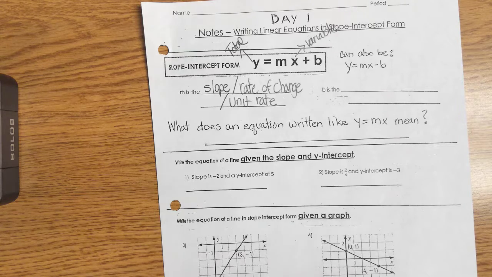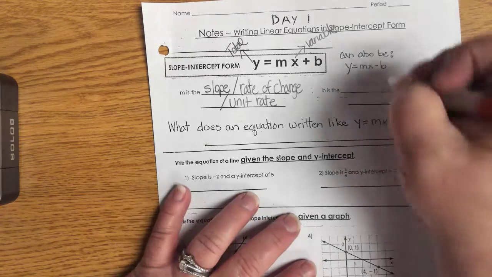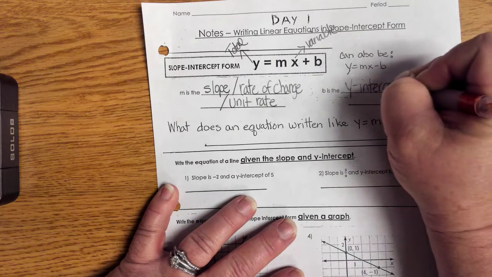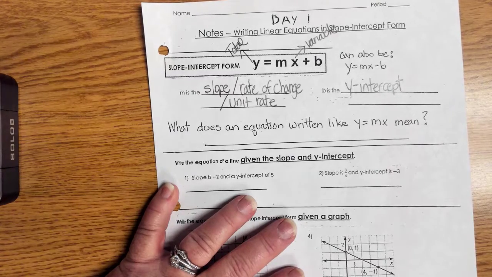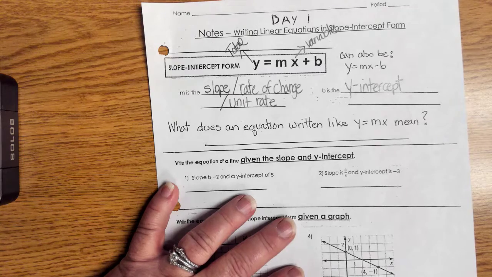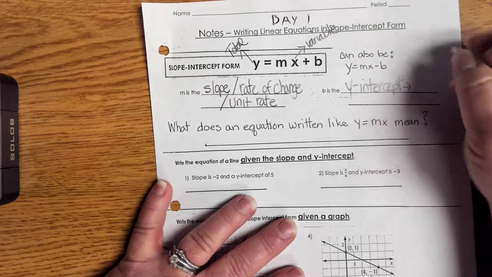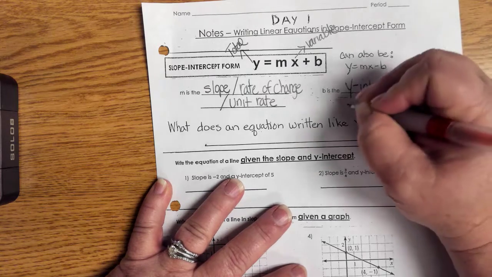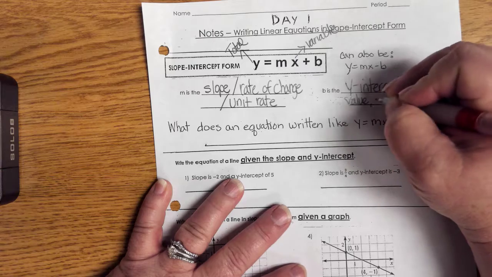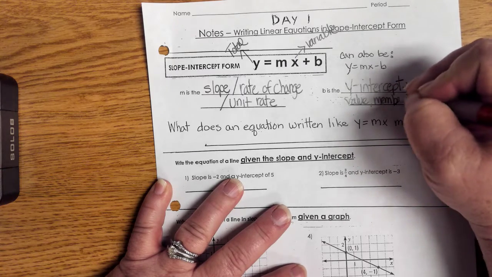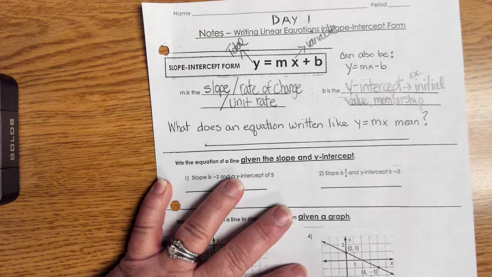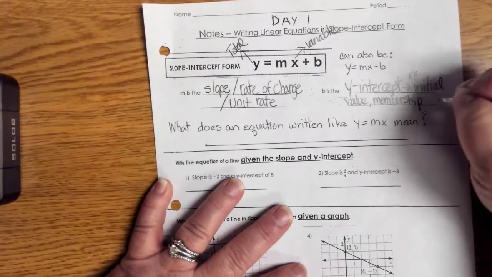B is the what? The Y-intercept. Okay, and the Y-intercept represents things like an initial value, a membership. These are just examples, okay? Examples of what it represents. A membership fee.